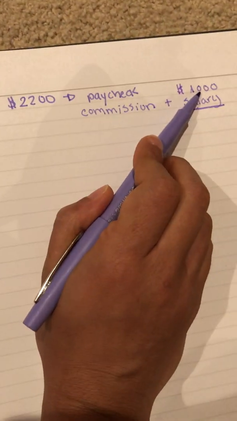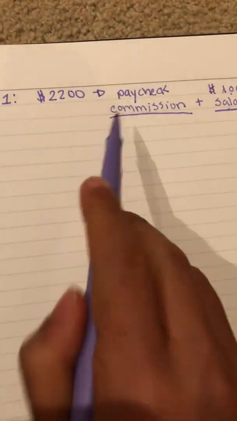Okay, now his paycheck includes his commission plus his salary. And we said the salary is like a fixed amount per month that he's earning. And so what we know is the salary is $1,000. That's what it told us. So he earns $1,000 each month. Now what we need to find is how much commission he made that month in dollars.